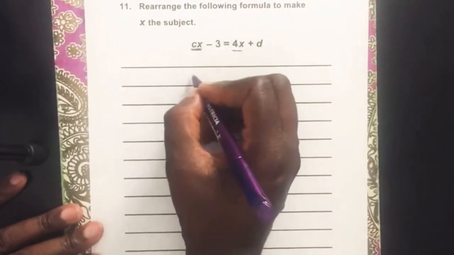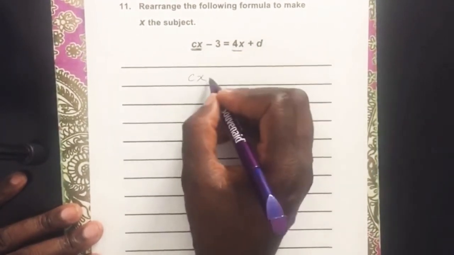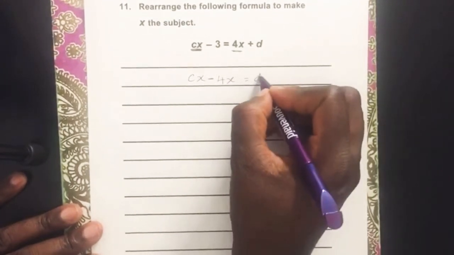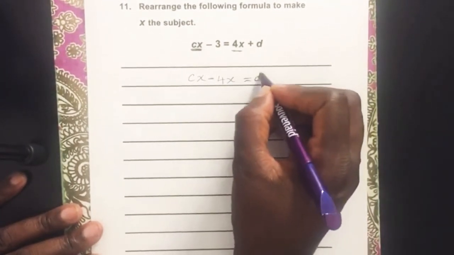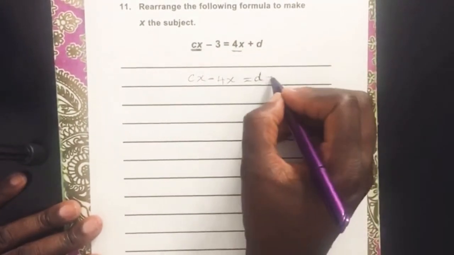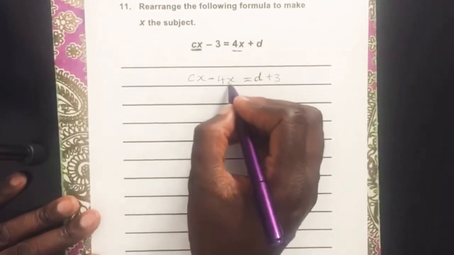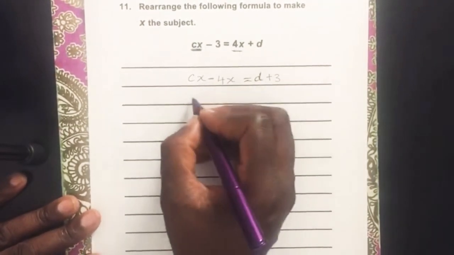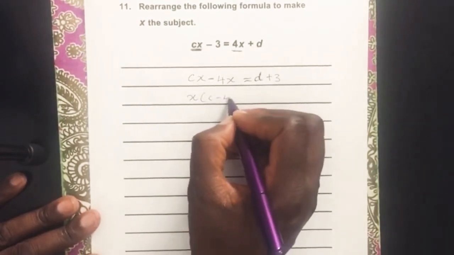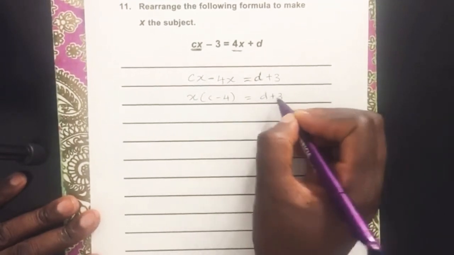So if we bring 4x to the other side, the sign is going to change to minus 4x, and this would be equal to d. And here we've got minus 3, which is going to come over to the other side and become plus 3. Now cx minus 4x, you've got x here and x there, so we can put x outside the bracket and put c minus 4 inside the bracket, is equal to d plus 3.